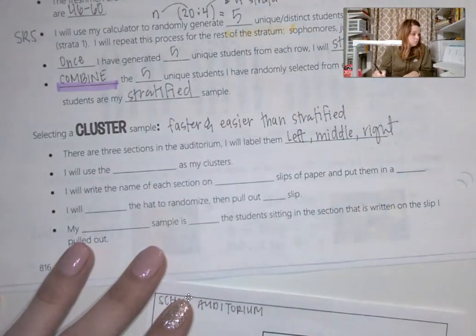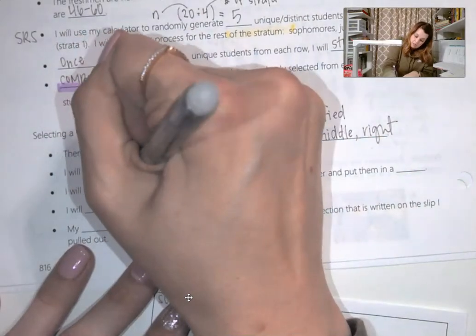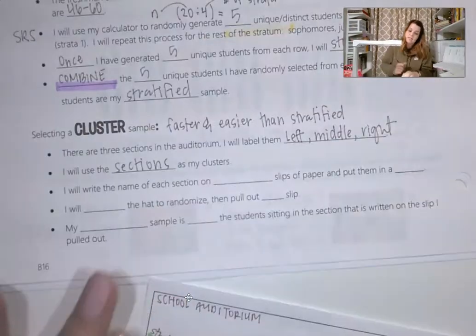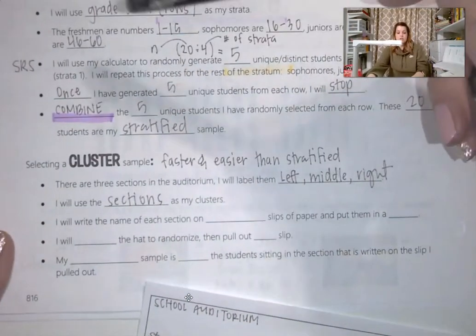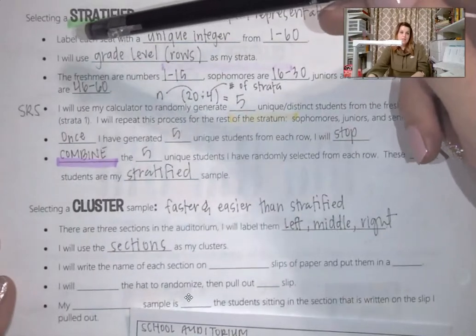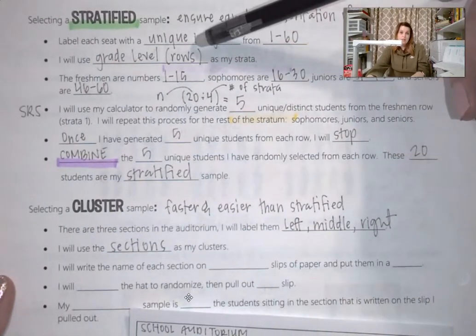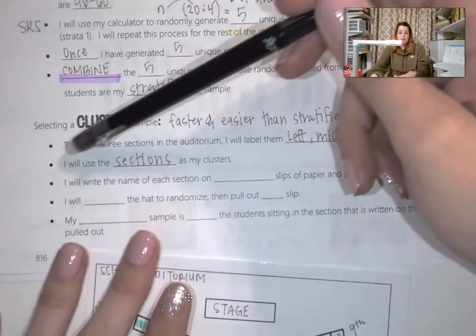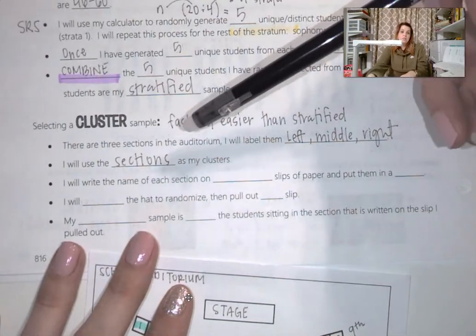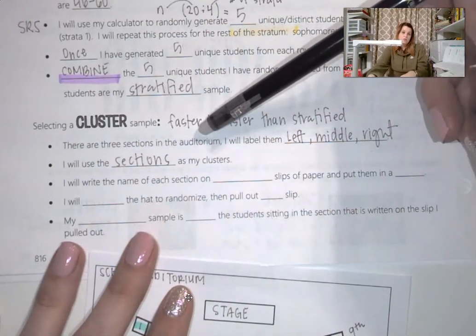I will use the sections as my clusters. So notice in the stratified, I had to explicitly say I will use grade level as my strata. Here I'm explicitly saying I will use the sections as my clusters.